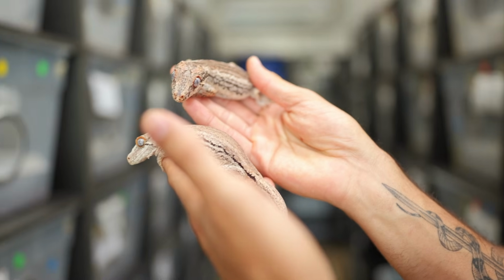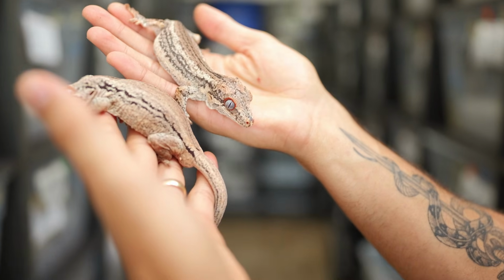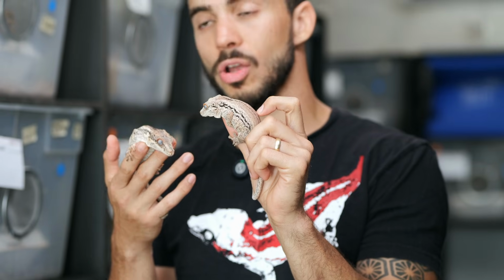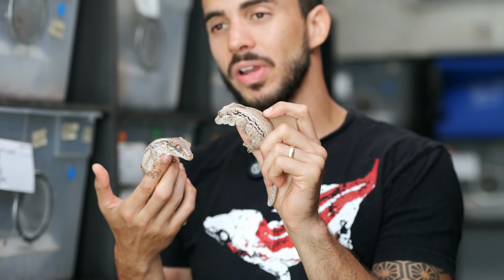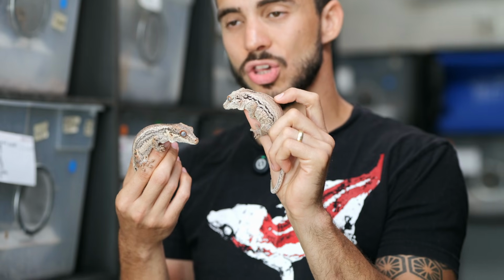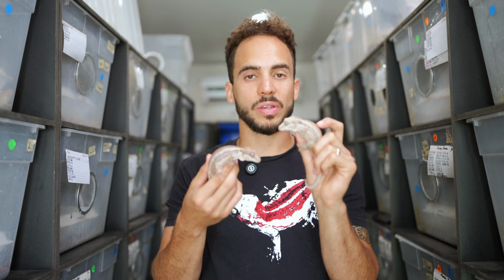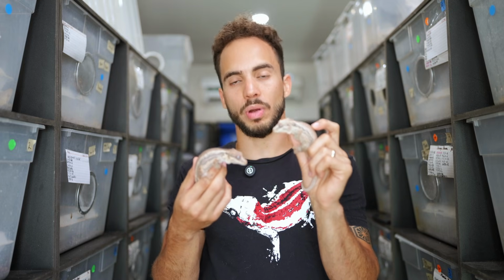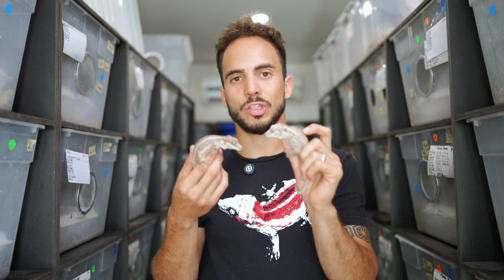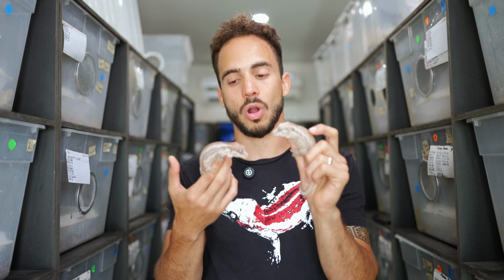Now, going back to the base color, the pink base color is actually the rarest base coloration in gargoyle geckos. It is very, very hard to find and reproduce, and I'm still not exactly sure how it's passing down, but I do have quite a few pink base color groups that I'm breeding and working on refining to make sure that we could provide a wide variety of different colorations for gargoyle geckos.